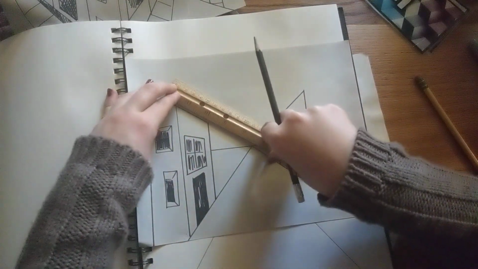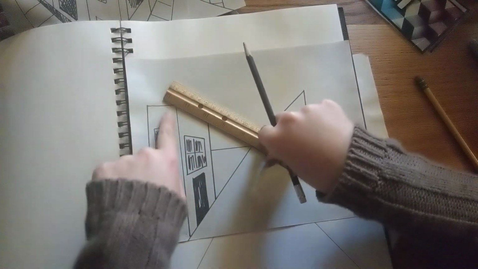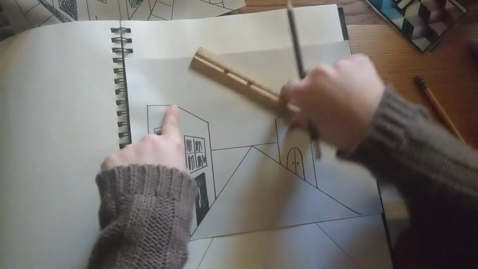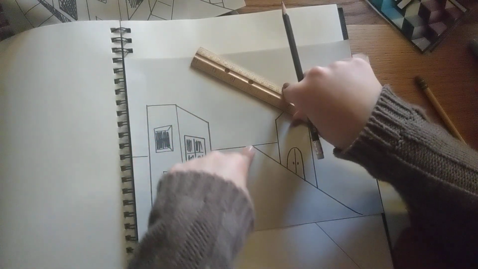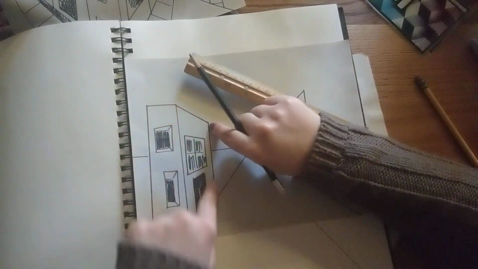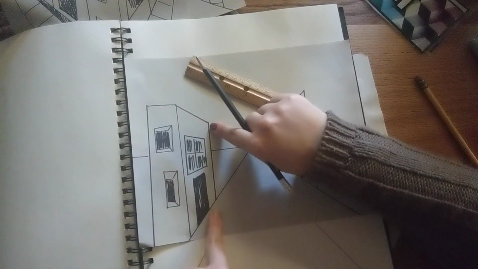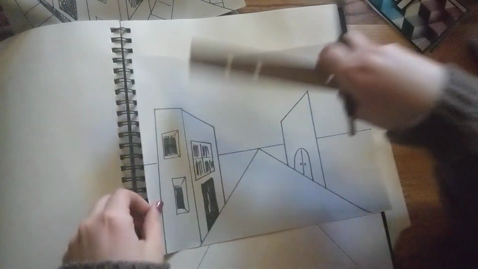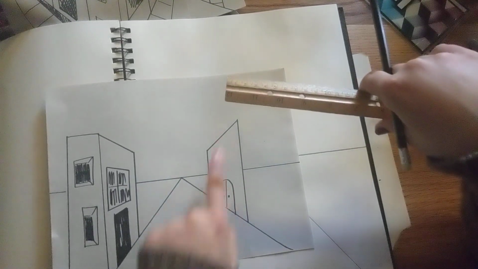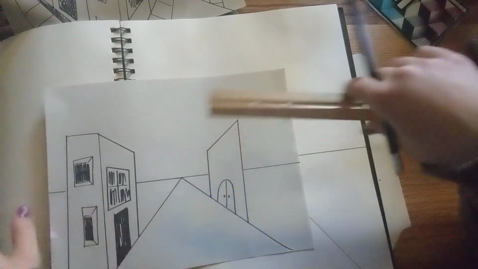So I've got to line up that roof of my building all the way to that line. But I didn't draw the line all the way down to the vanishing point. I only drew it as far as I needed to until the building stopped, and then I drew a straight line down. So let's try that here. On this side of the building, I drew the face, but I didn't draw that side. So let's make sure we do that side first.